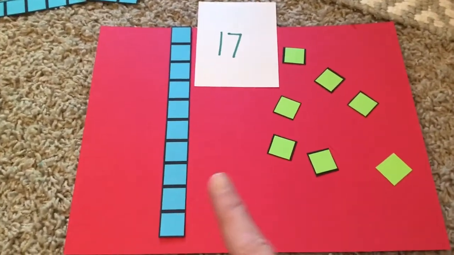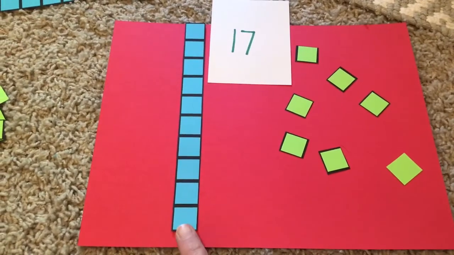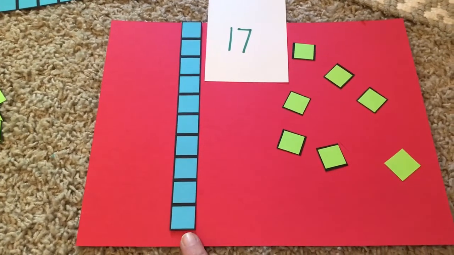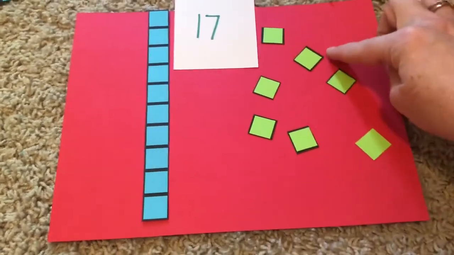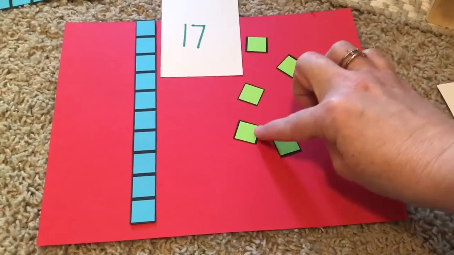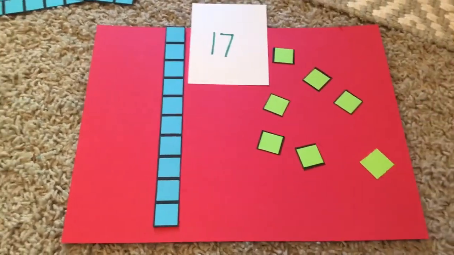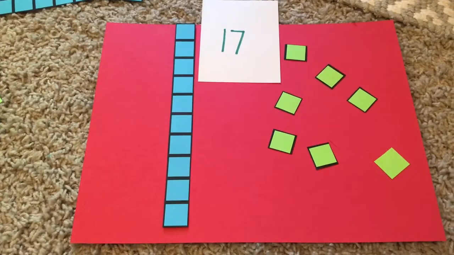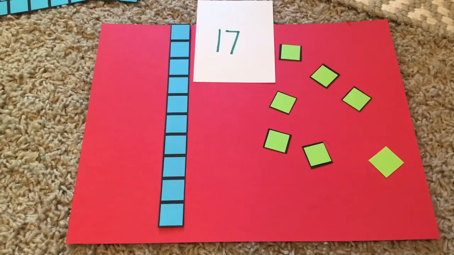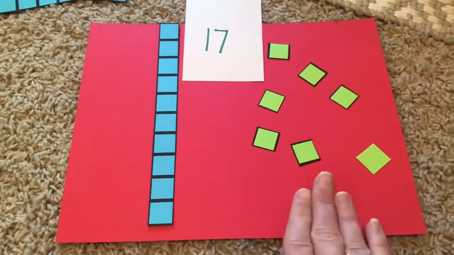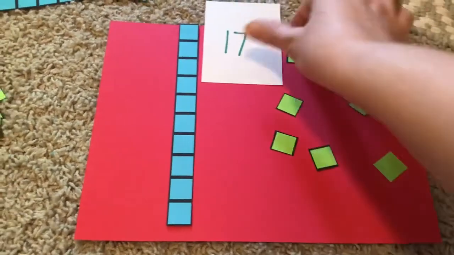And here's how we got that. Well, we have that tens rod again, so that's a group of 10. So there's 10, 11, 12, 13, 14, 15, 16, 17. So for this, we've composed numbers. We've put 2 things together to make it. We've put tens and 1s, and we've made our teen number.